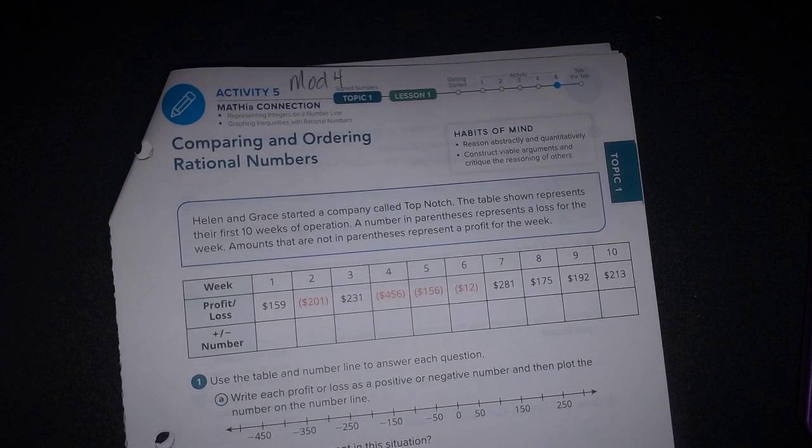So this says Helen and Grace started a company called Top Notch. The table shown represents their first 10 weeks of operation. A number in parentheses represents a loss for the week. Amounts that are not in parentheses represent a profit for the week.